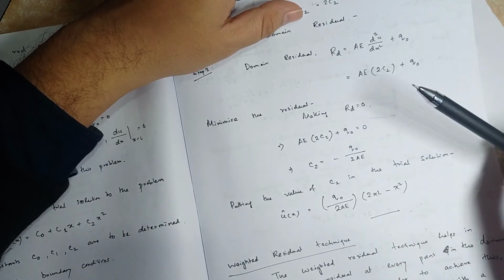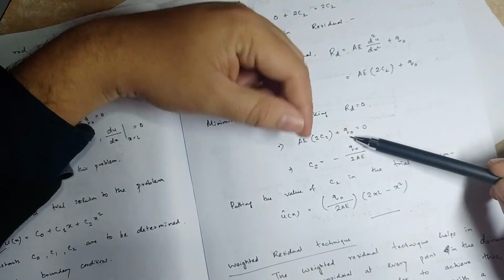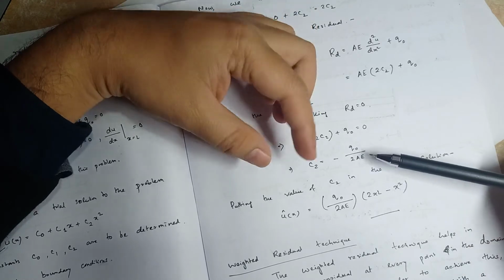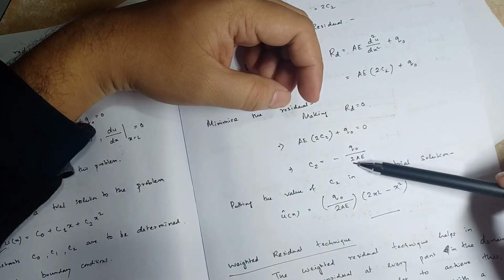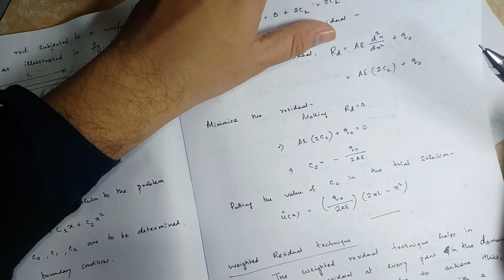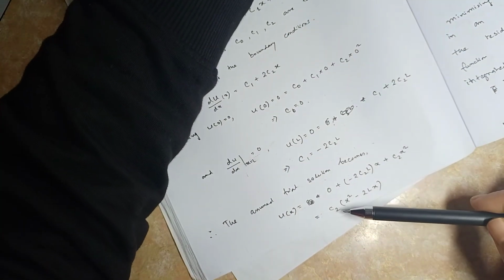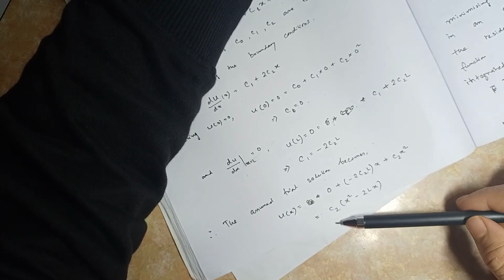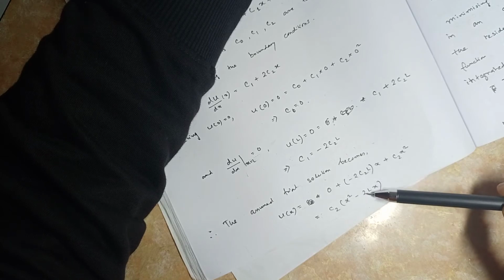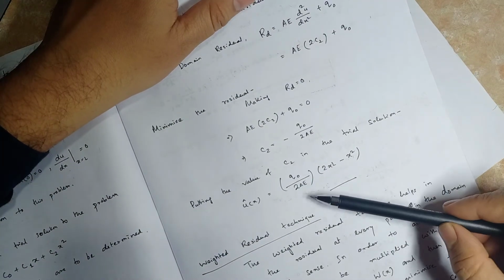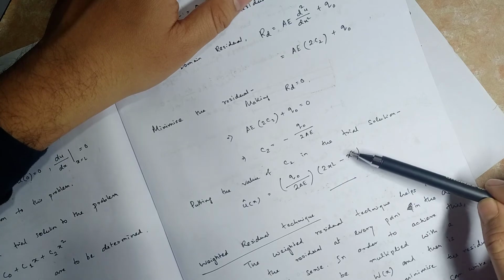We want to make this 0. At what value of c2 this whole thing is 0? We have to find out c2 is equal to minus q naught divided by 2ae. Okay, so here finally our solution will be when we put this c2 value in this equation. Okay, right? So this is minus q naught by 2ae, into x square minus 2 lx. We take minus sign inside, so this will be 2lx minus x square. So this is q naught by 2ae into 2xl minus x square.